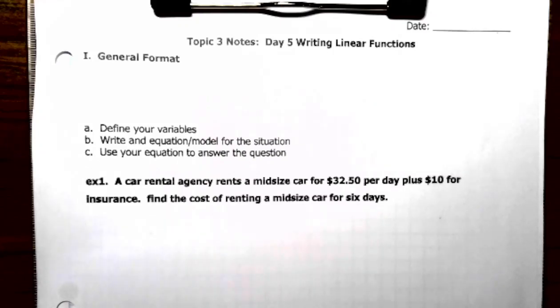Good afternoon. We are going to take topic 3 notes, day 5, writing linear functions. And we've actually done this pattern before, so it should look very familiar to you. This page is in your packet, so if you don't have that, pause the video and get your packet out.